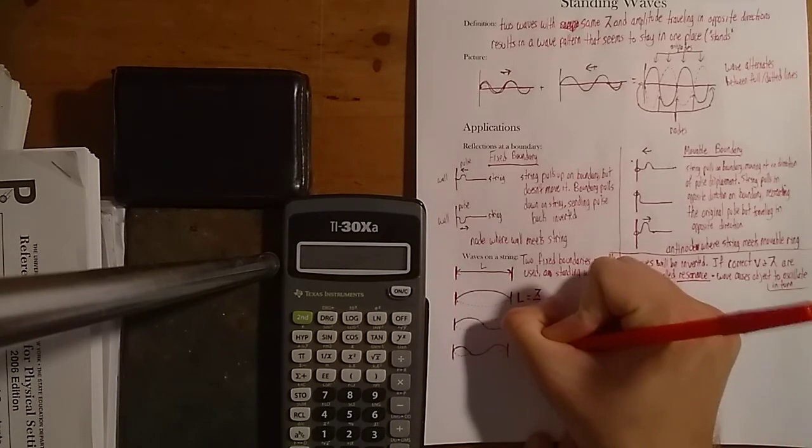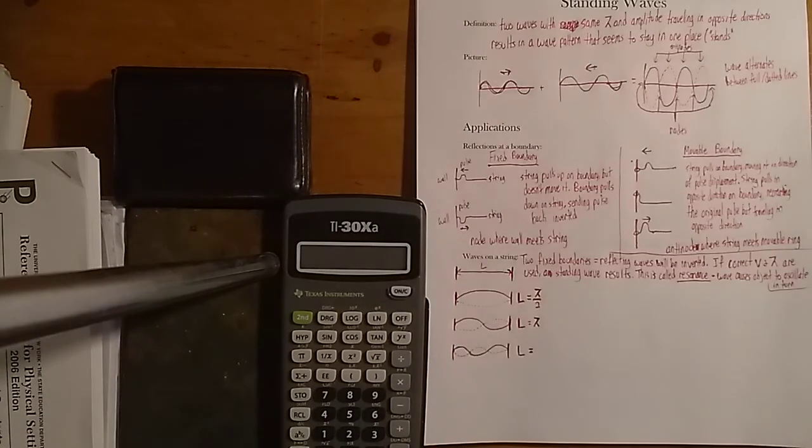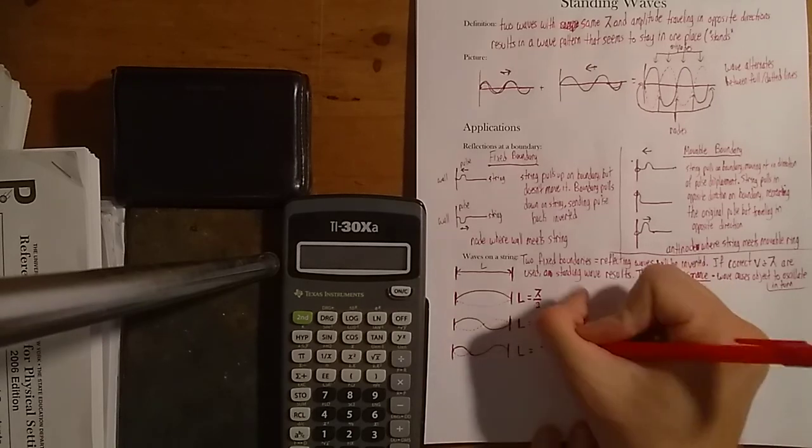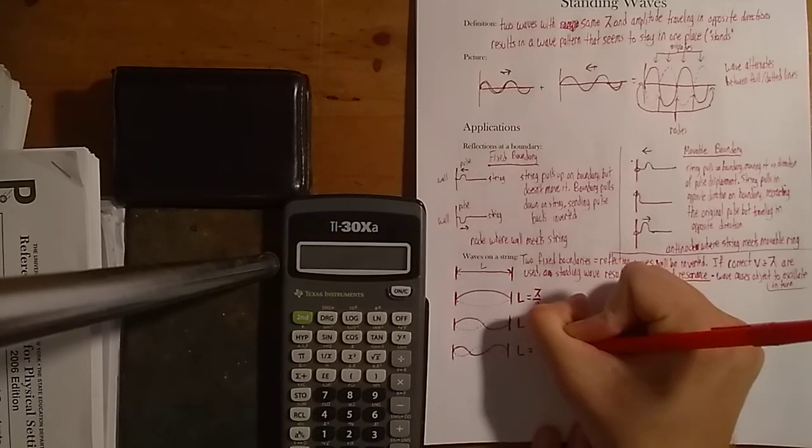So I could write 1.5 wavelengths, but there's actually a pattern that I want to see, and we're going to come back to these other ones in just a second. How could I write 1.5 as an improper fraction? It would be 3 lambda over 2.